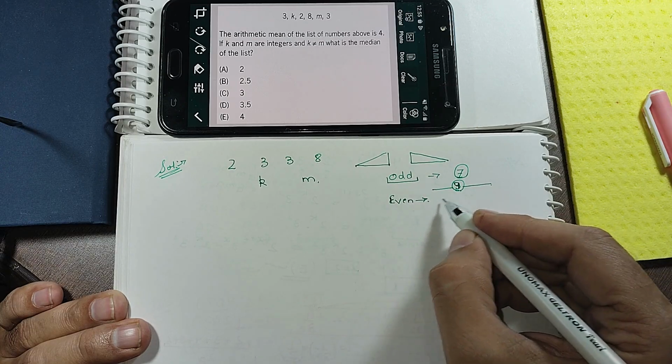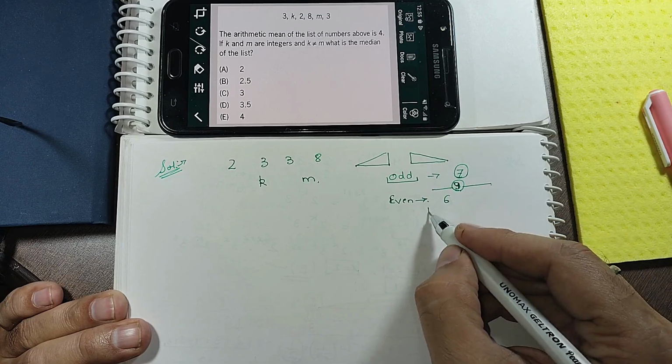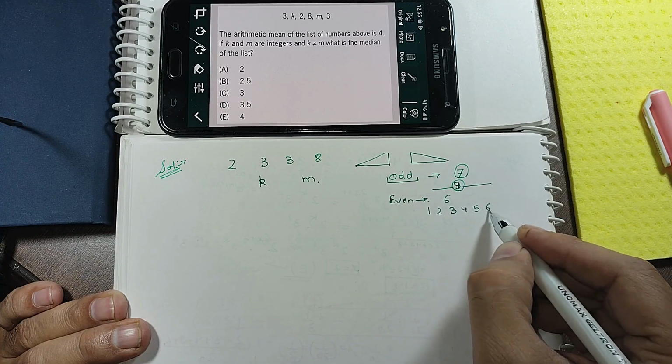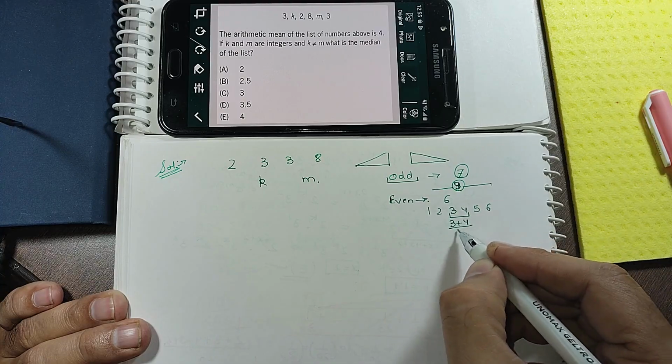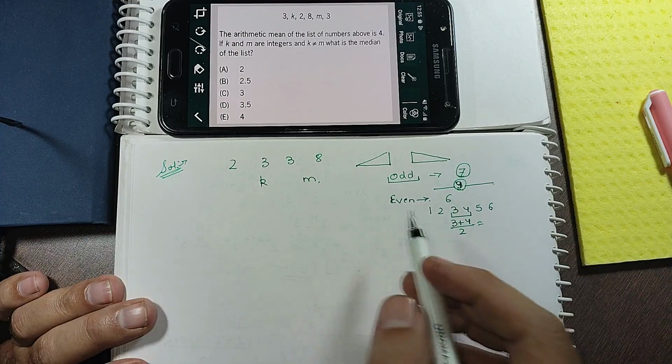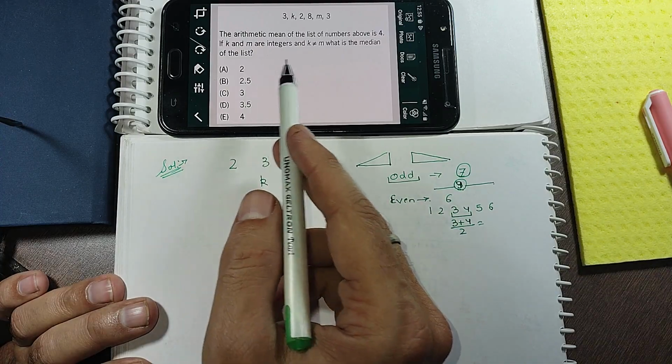So in this case, the number of total terms is 6. So 1, 2, 3, 4, 5, 6 terms are there. So the average of the third and fourth terms, divided by 2, will be the median. Now, another thing they have given is the arithmetic mean of the list.